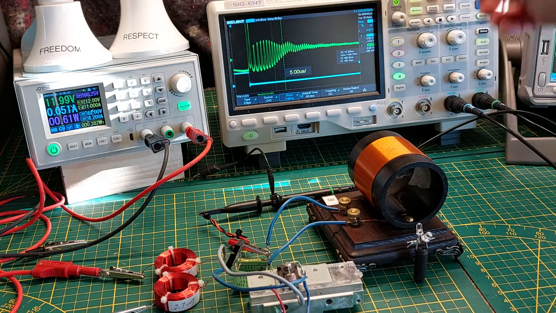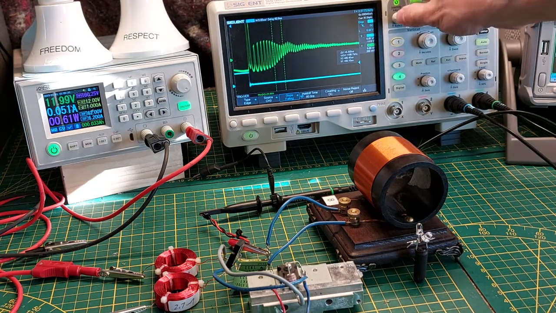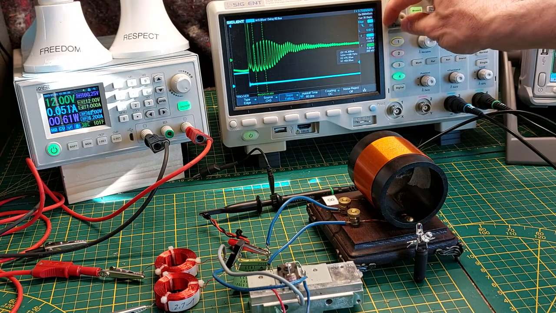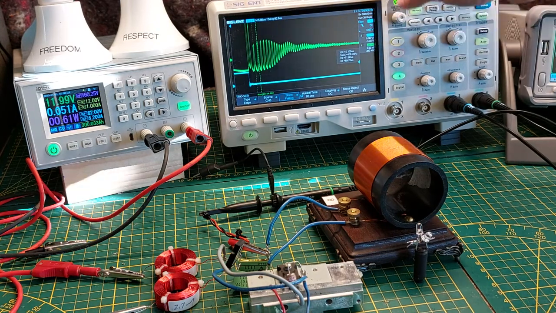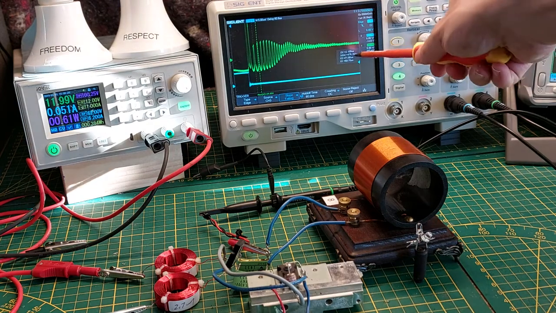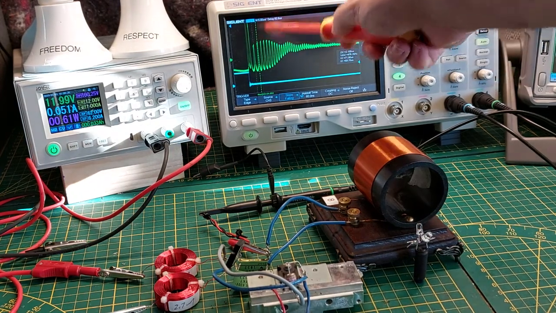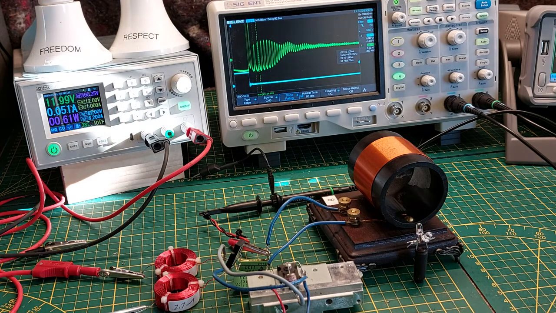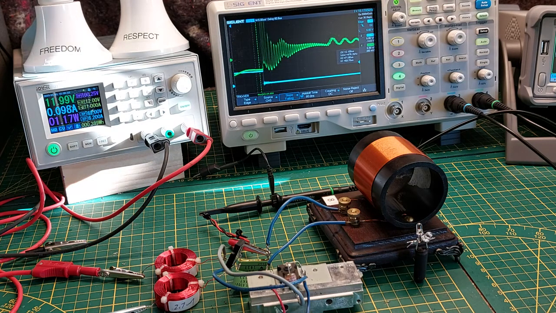When we zoom out, we get this one. The frequency between here is 476.2 kilohertz between those two points. 3.8, 3.7, this is 3.2.